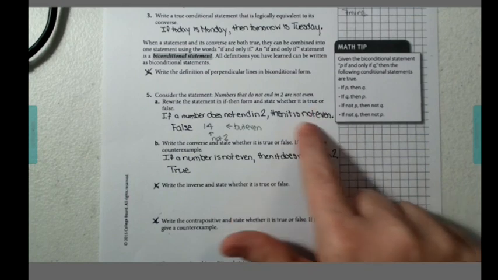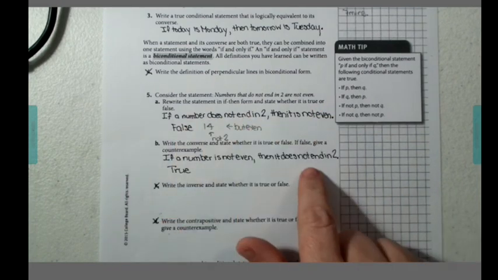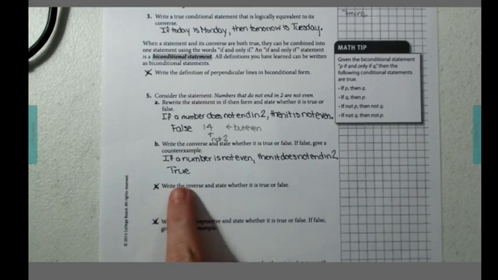So just because it doesn't end in 2 doesn't mean that it can't be even. Now, then it asked me to write the converse of that. And the converse of that would say, if a number is not even, so I put if this part, then it does not end in 2, this part. Well, if a number is not even, it cannot end in 2, because only even numbers end in 2. So this is a true statement.